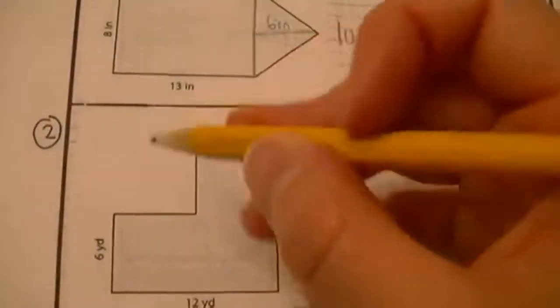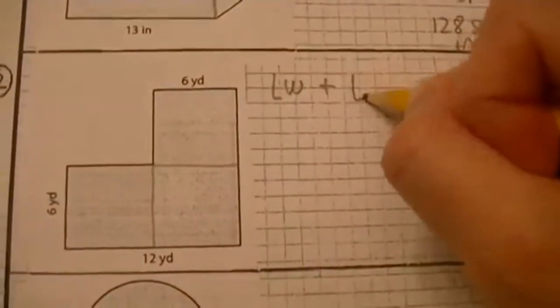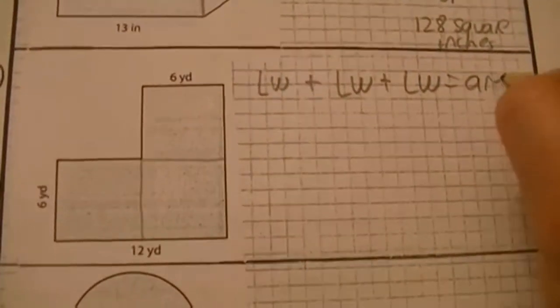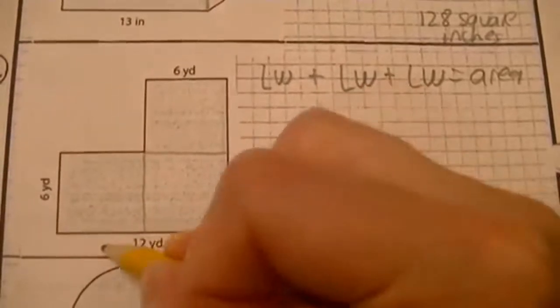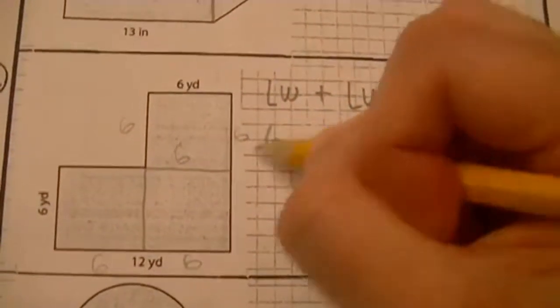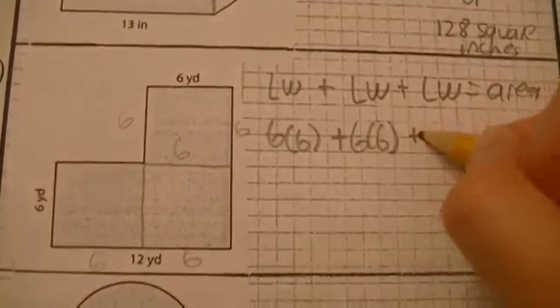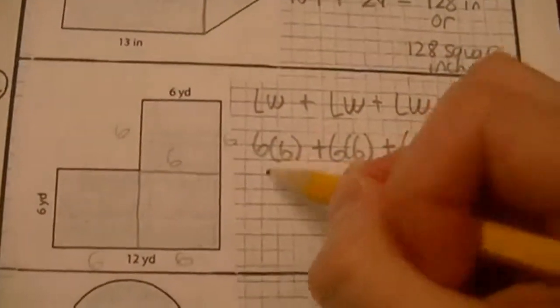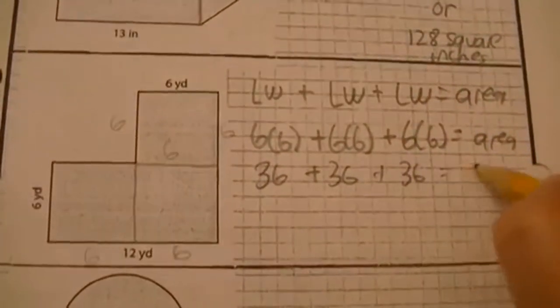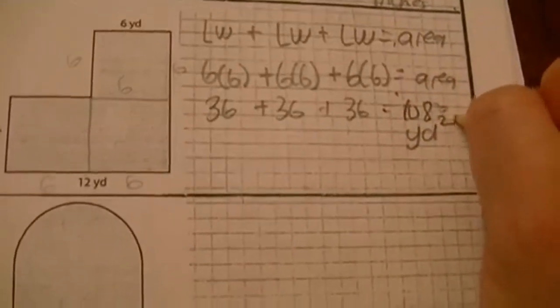Okay, here's another composite shape. I'm going to divide it like that, I guess. So I can go length times width, plus the length times the width of this, plus the length times width of that to get the area. This whole thing is 12, half of it. So length times width of this one, plus length times width. That's 36 plus 36 plus 36, which would give me the area. 108 yards, I'm abbreviating, squared.